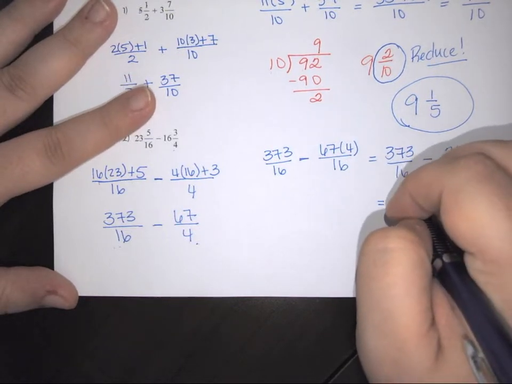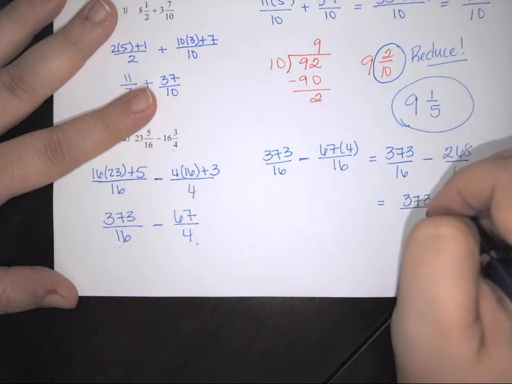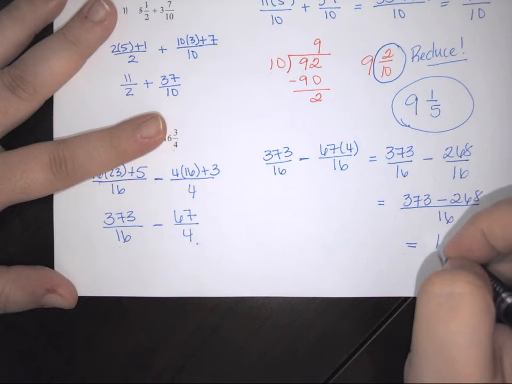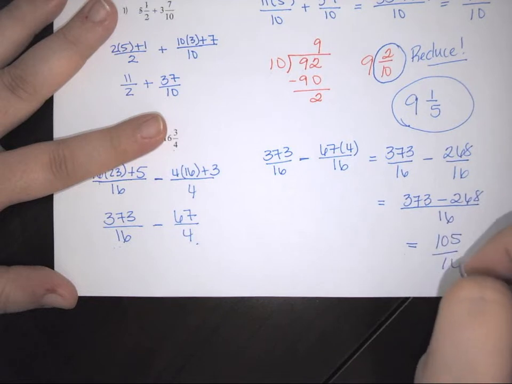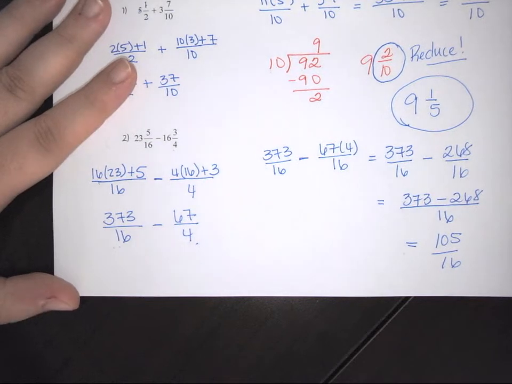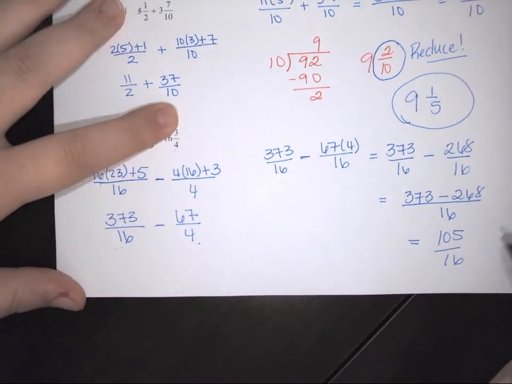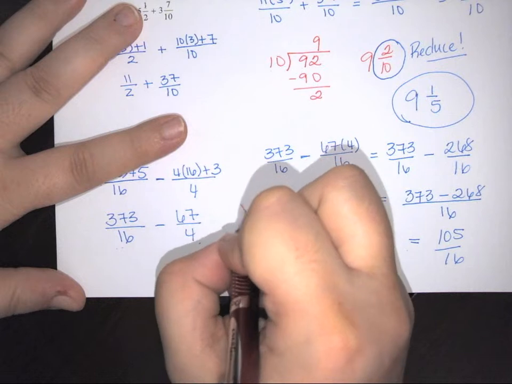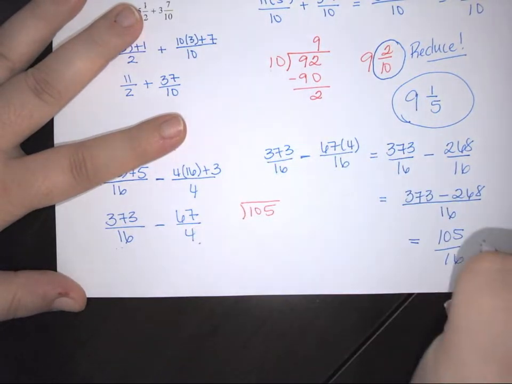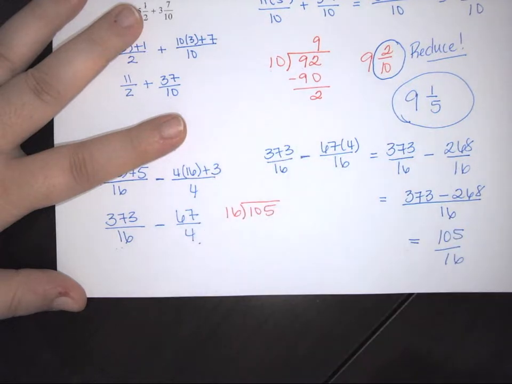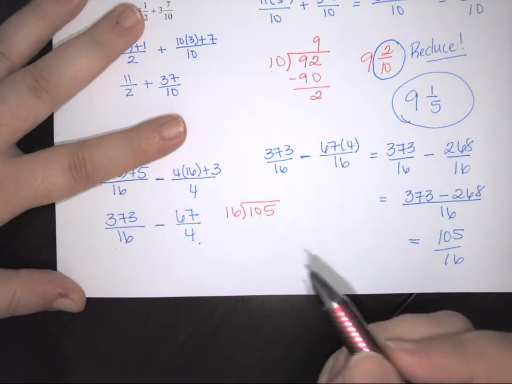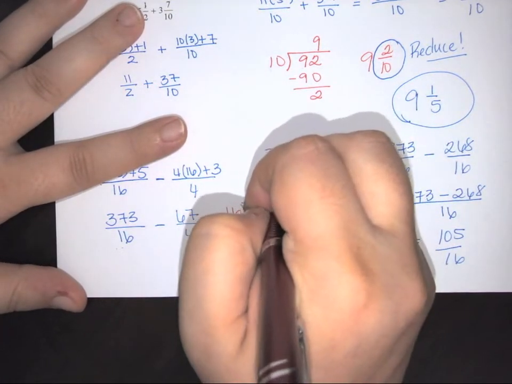So I have 373 minus 268, and that is going to leave me with 105 over 16. Well, I still have to change this back to its mixed number. So just like before, the numerator goes inside, the denominator goes outside. Okay. 16 does not go into 10, but 16 goes into 105 6 times.